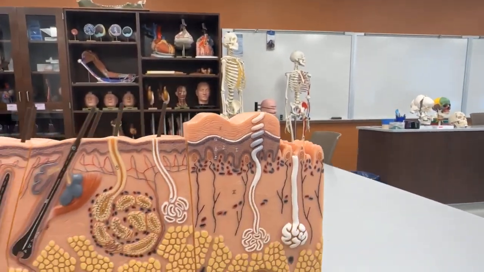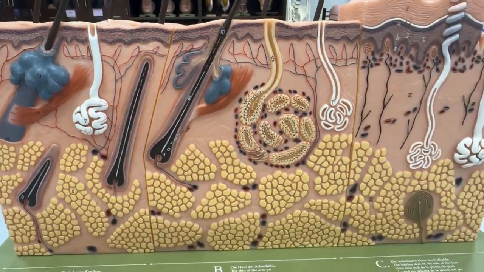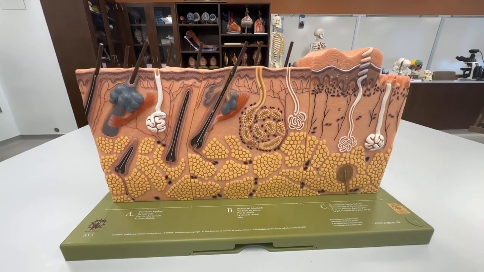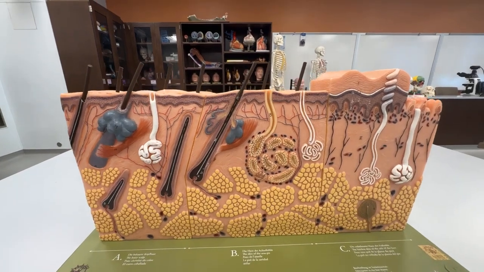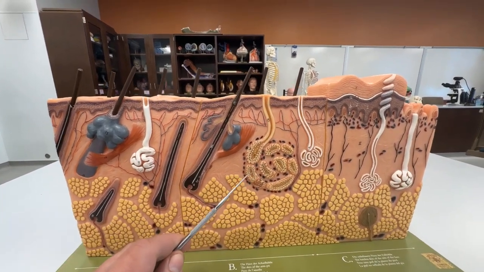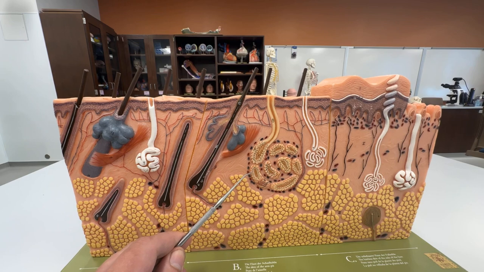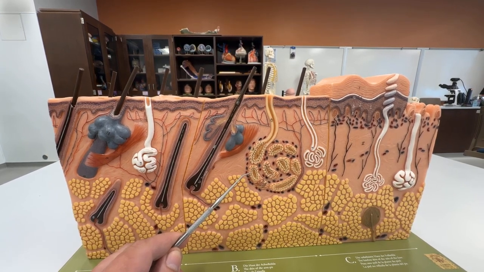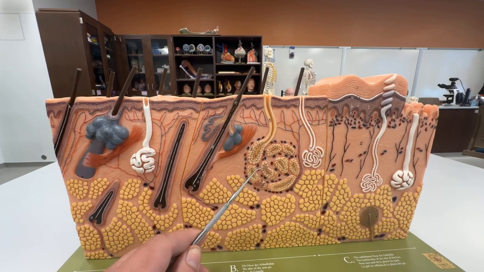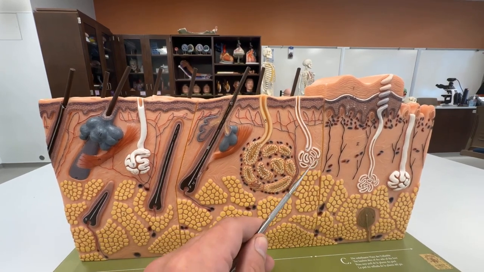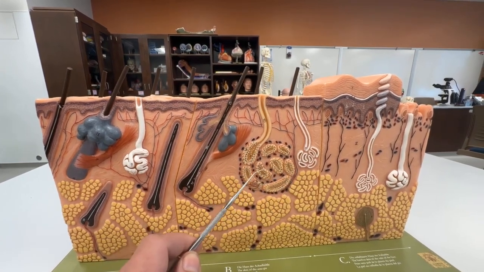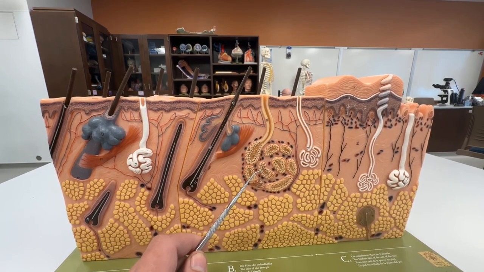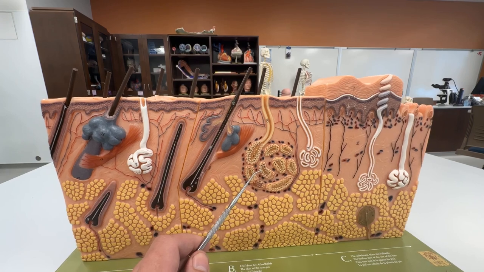Okay, in the middle panel here, which will be the skin that we find in the armpit and groin area, we have a unique structure that will also be a sweat gland, but this is the apocrine sweat gland. This is going to secrete the watery secretion that the eccrine sweat gland secretes, but it's also going to secrete some fatty acid and lipid substances.